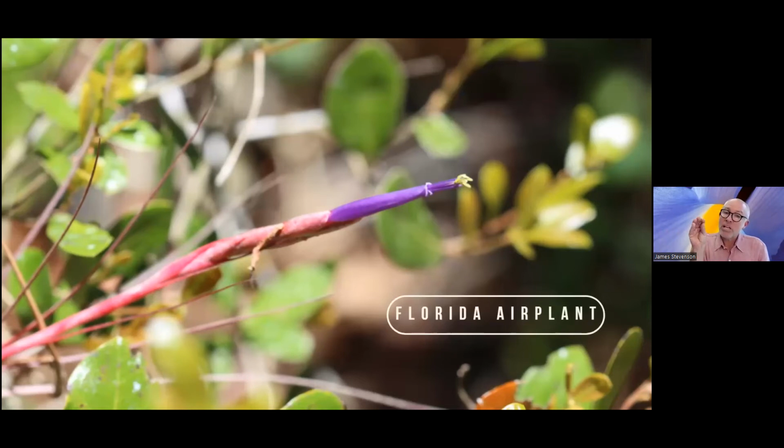Petals can also be configured in such a way that they promote being visited by an animal with a long tongue or perhaps a long face.